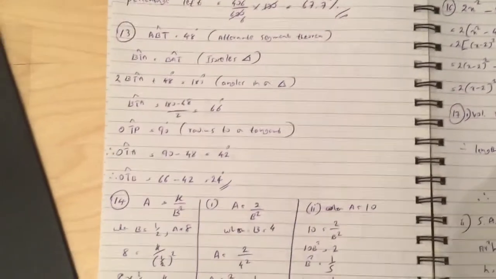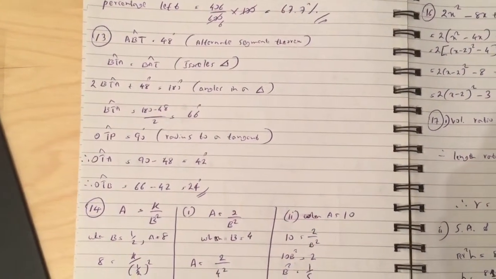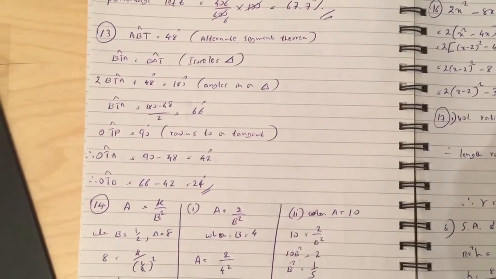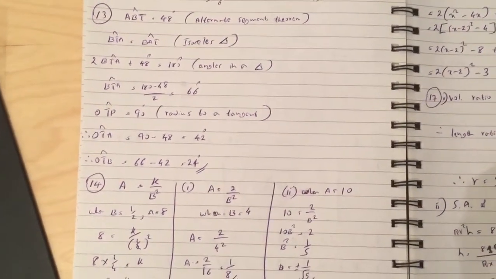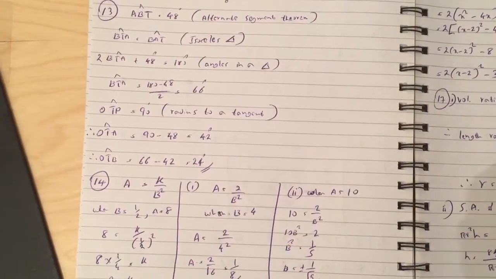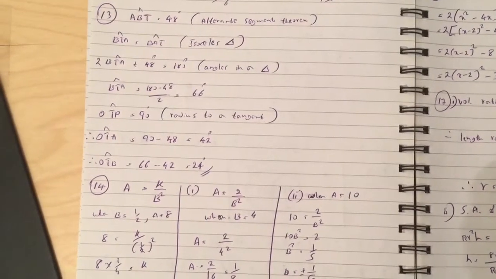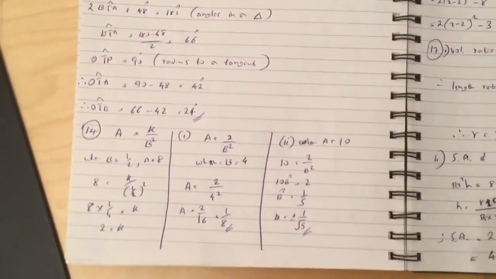Okay, so the circle theorem question. I found ABT using the alternate segment theorem, and then I know BTA is equal to BAT because it's an isosceles triangle, and then I found BTA, which was 66. OTP was 90 because radius to tangent. OTA is 90 minus 48 from the diagram, and then OTB is 66 minus 42. That gives you the answer.